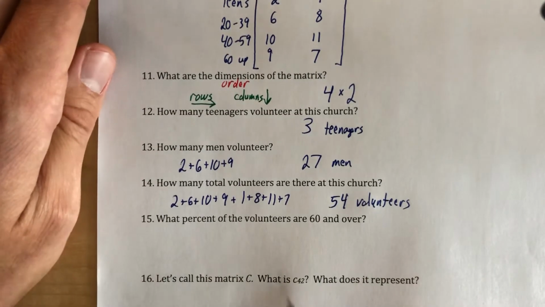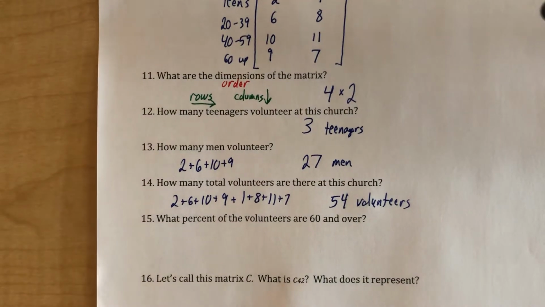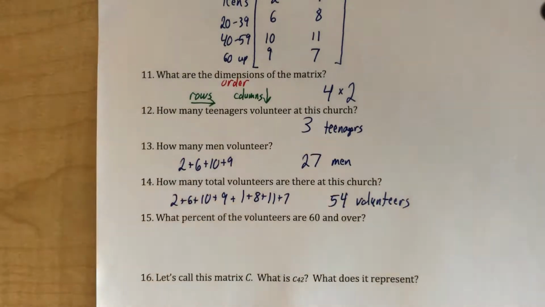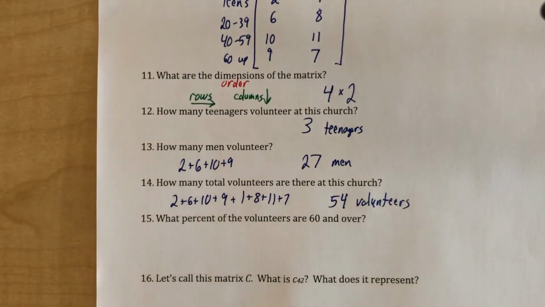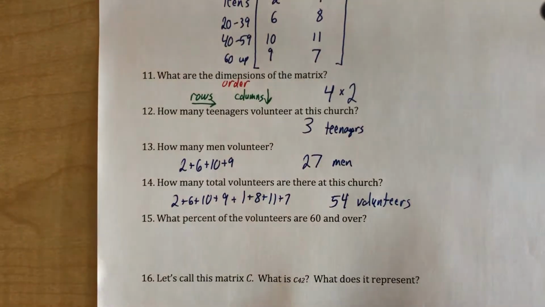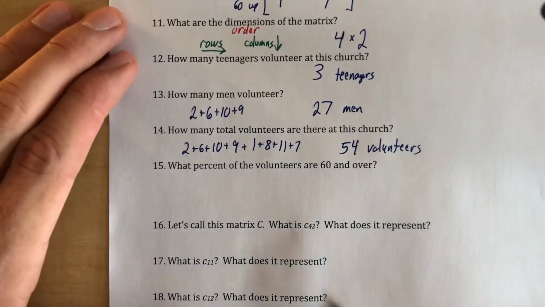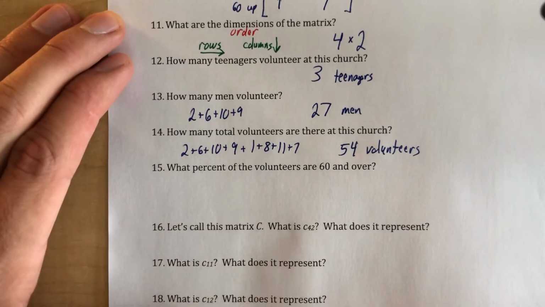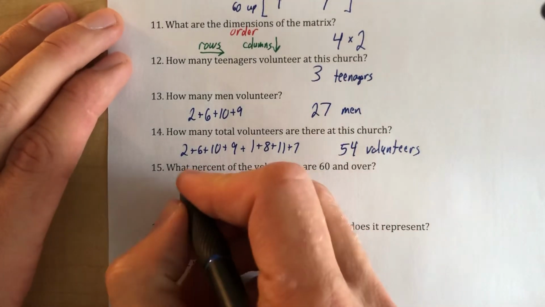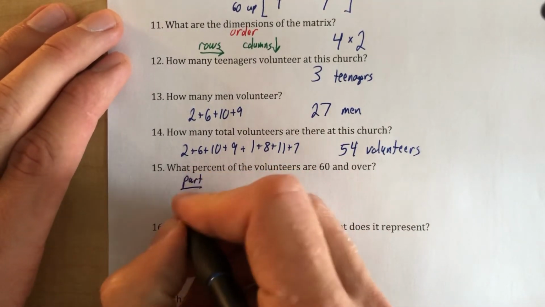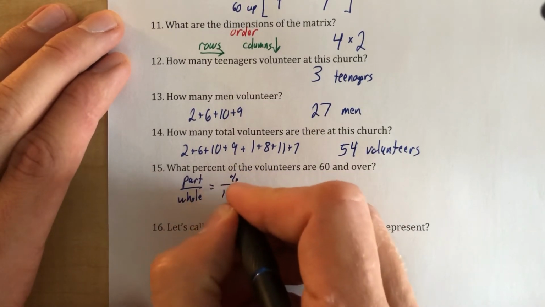Okay, what percent of the volunteers are 60 and over? Okay, I'm grabbing the calculator this time. We did a problem like this in the previous video. What percent of the volunteers are 60 and over? So here we go. I need to know exactly what we're dealing with here, so I'm going to write down the formula one more time. We're going to do part over the whole equals the percent over 100.